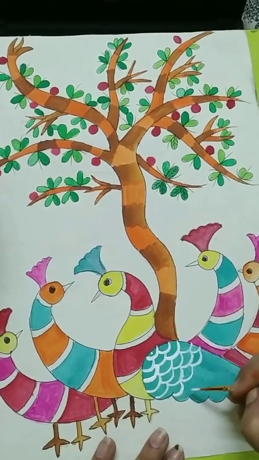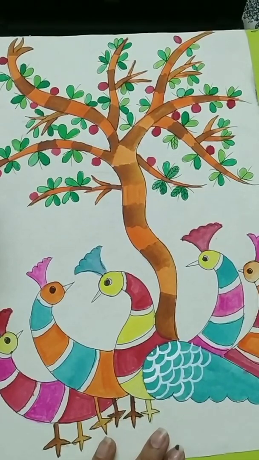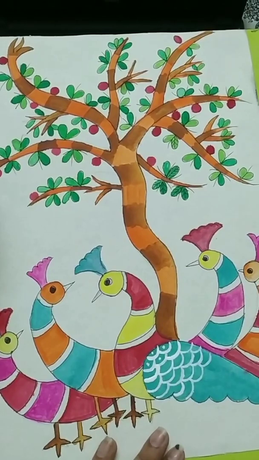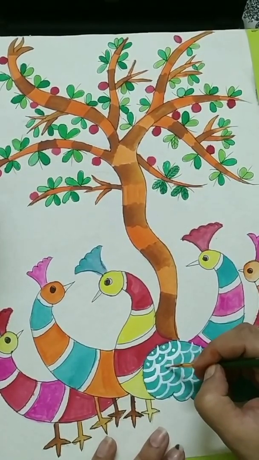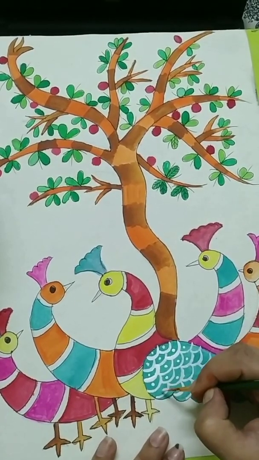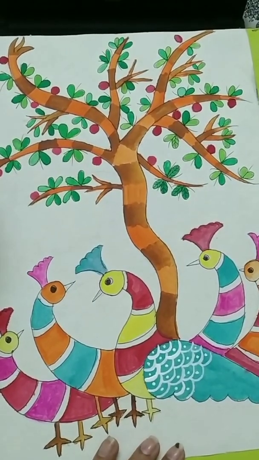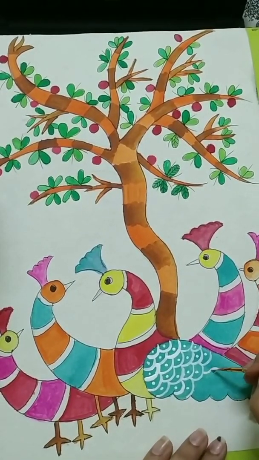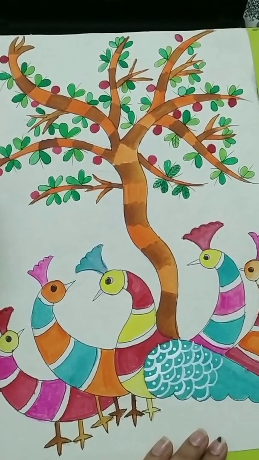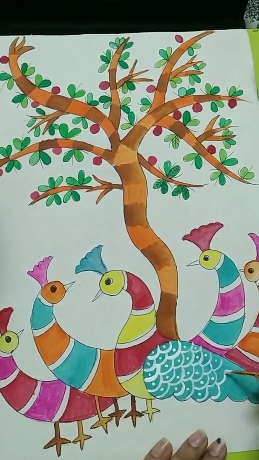So keep adding. And white looks really beautiful. You can add dots. See, it's looking so pretty. So this is how you can complete the design part.